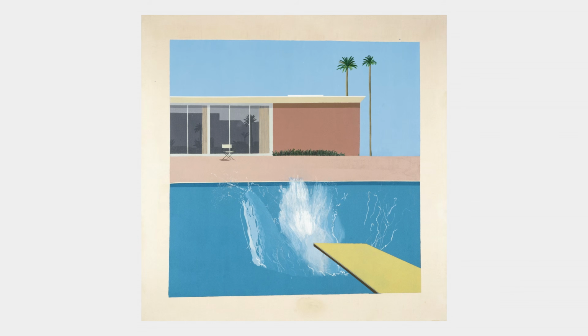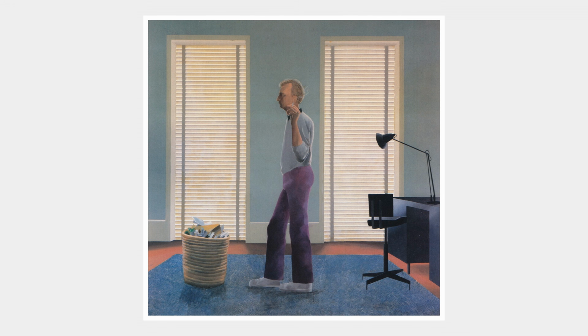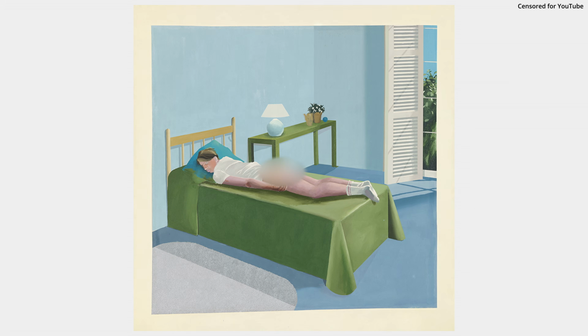According to Hockney, this was his best year in California. He painted A Bigger Splash, which would become perhaps one of his most, if not his most, successful artwork. He'd paint a portrait back in London of the gay artist Patrick Proctor. And perhaps more importantly, he was now in a relationship with Peter Schlesinger.